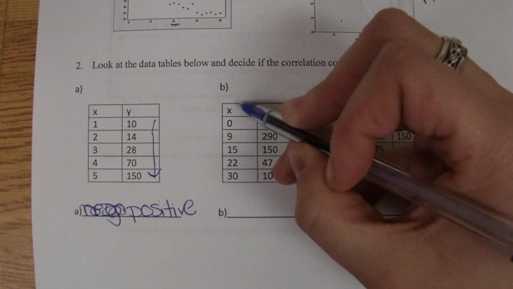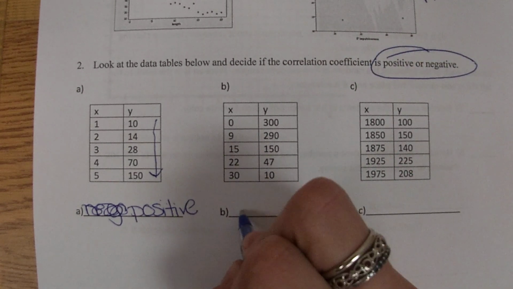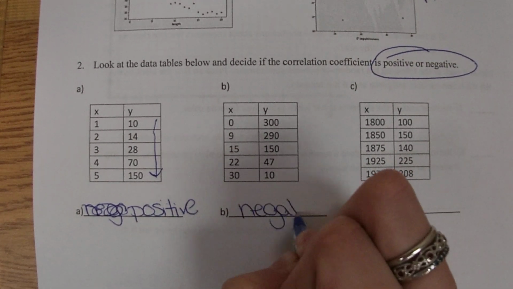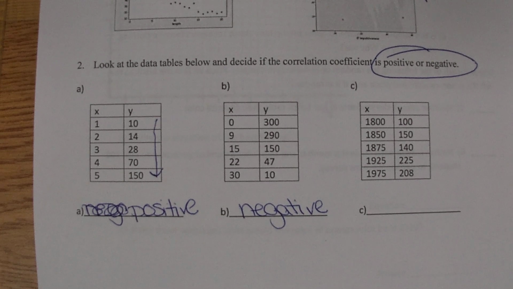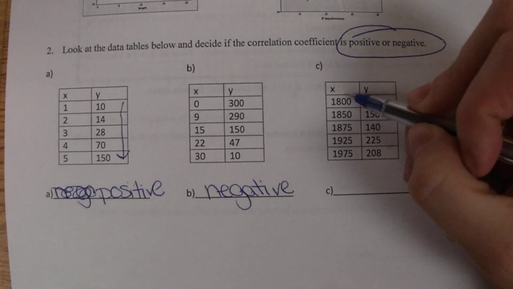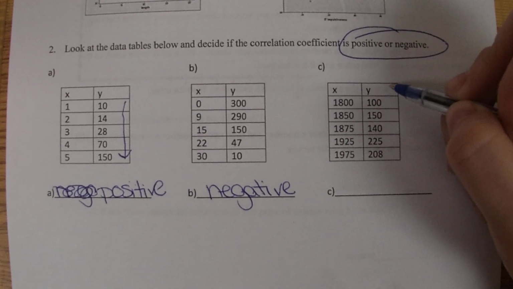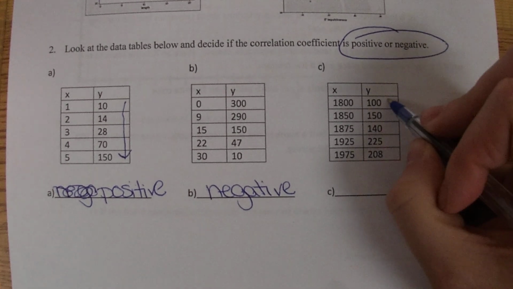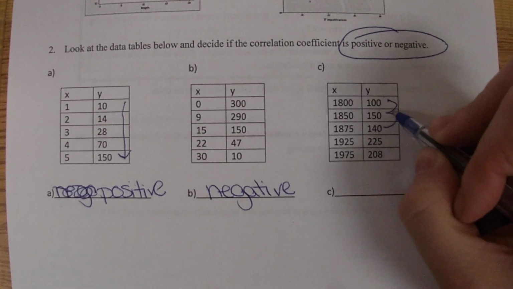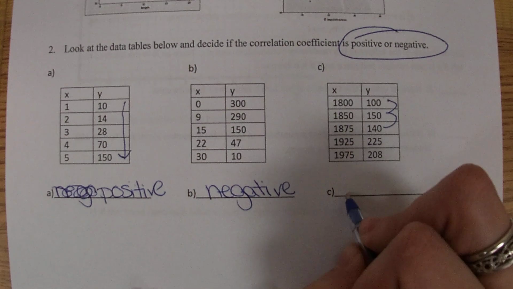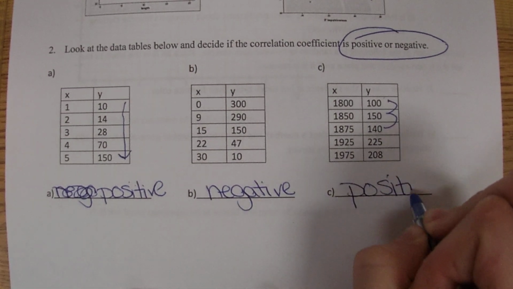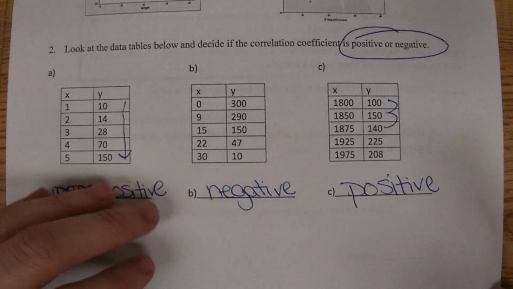B, the X is increasing, the Y is decreasing, so this is going to be negative. And then C, the X is increasing and the Y is overall increasing, right? So don't go from spot to spot because we'll see increasing, decreasing, but overall it's increasing. So this is going to be positive.